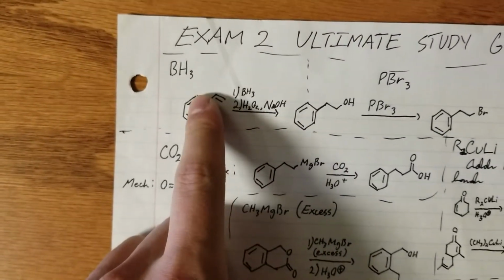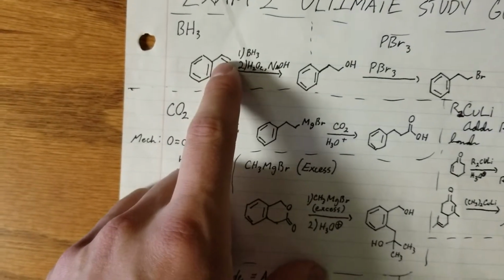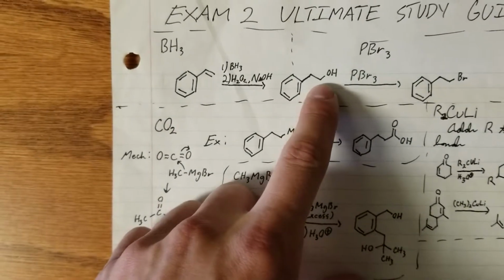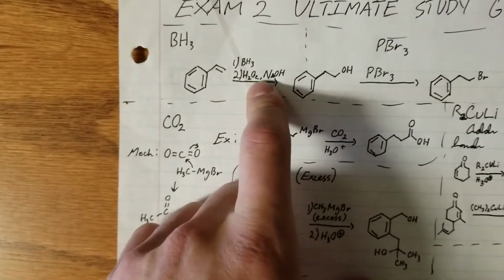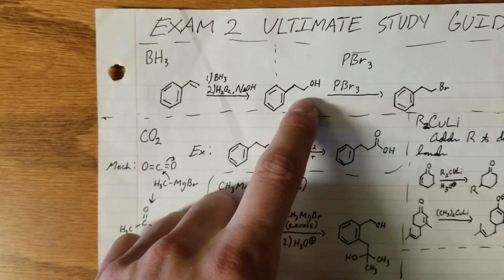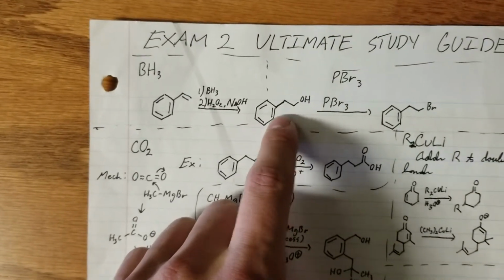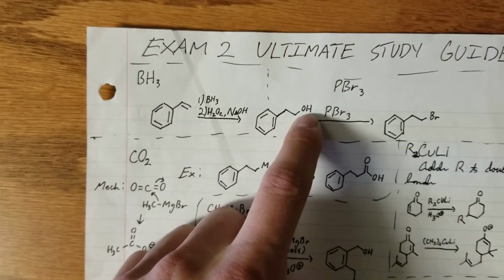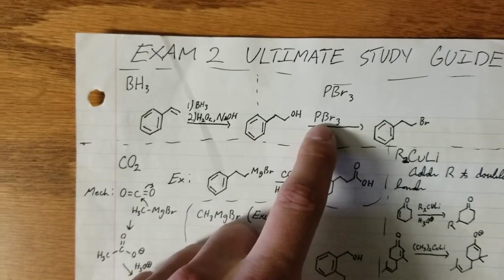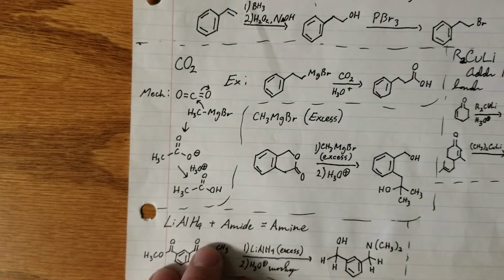So BH3. When you use BH3 on a double bonded carbon, it'll anti-Markovnikov add, BH3 over H2O2 and NaOH. It will anti-Markovnikov add an alcohol. Usually also there's H2O in there. Then from there, you can substitute that with a halogen by using PBr3 to get Br on the end of that.